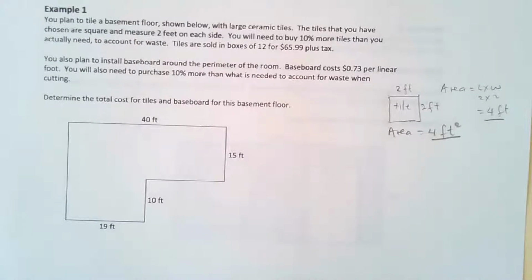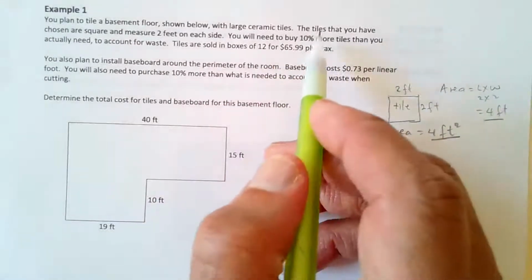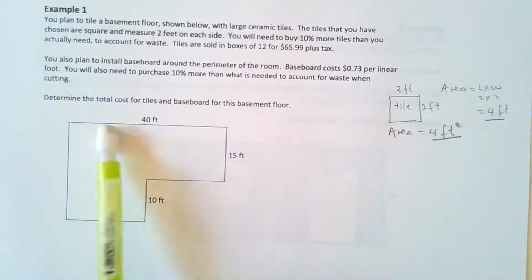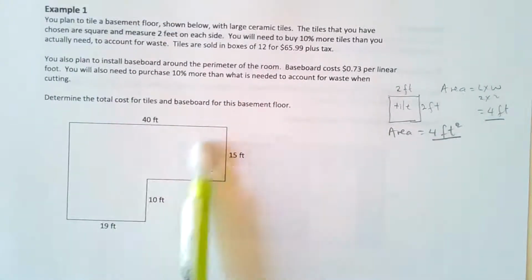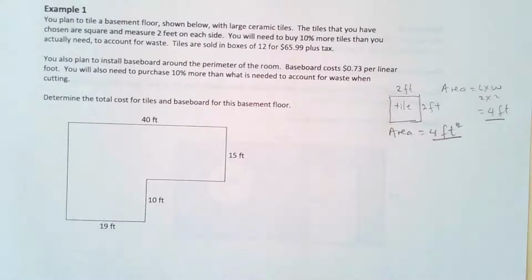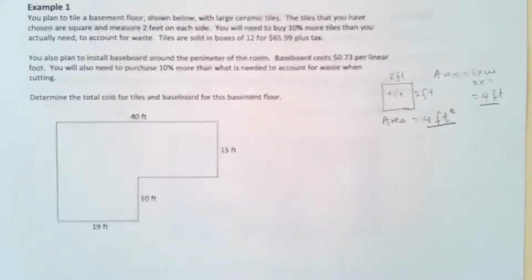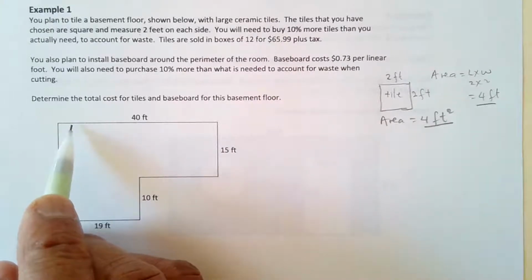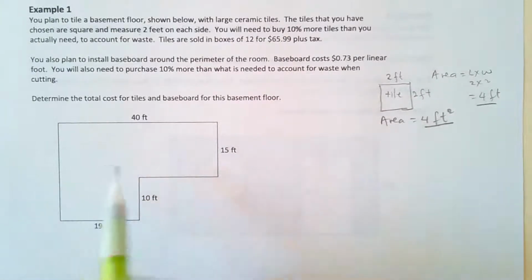So you can see, this entire space here is the floor, and it has to be tiled. And each tile is 4 square feet.